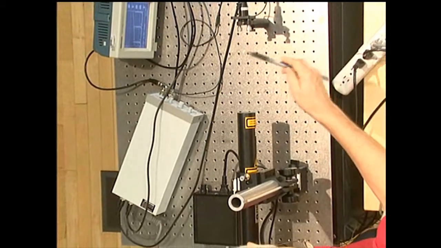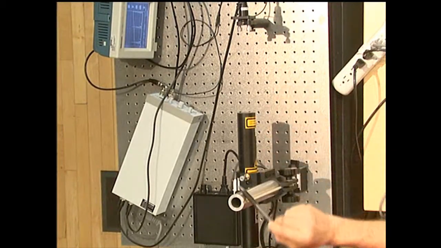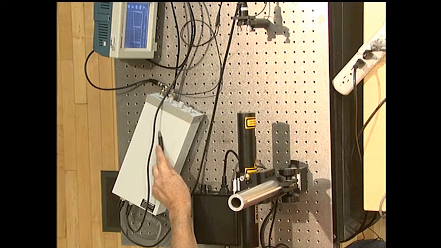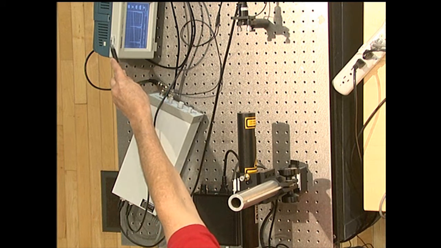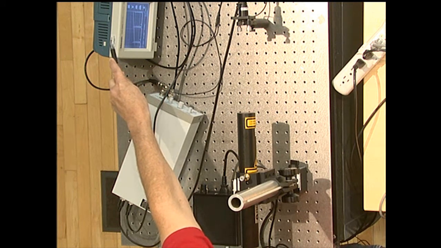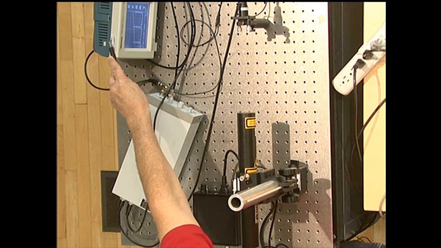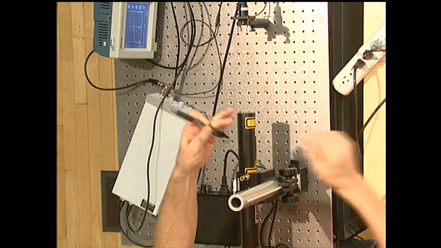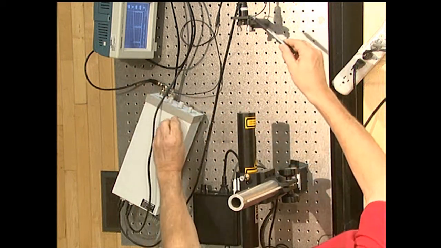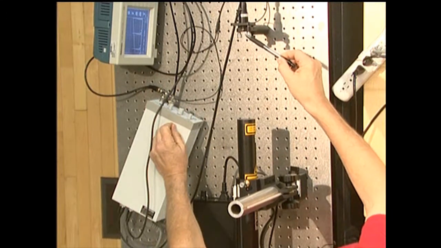And then over here is the Fabry Perot cavity. Over here is the electronics box to drive the piezoelectric transducer and to amplify the signal from the detector in the back of the Fabry Perot. And this is just an oscilloscope to display the drive signal to the PZT and the current changed into voltage from the detector.